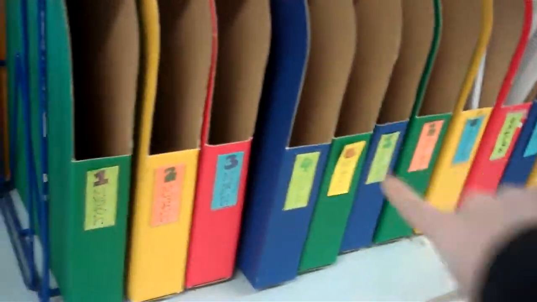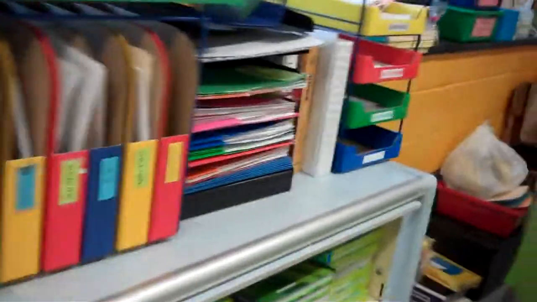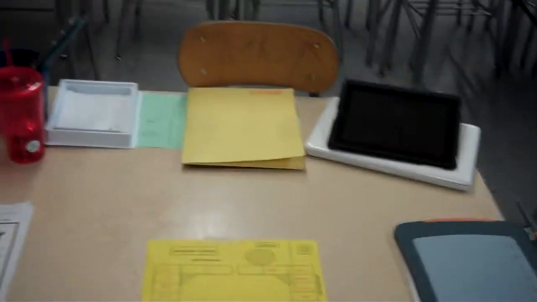And this is my area where I organize my information. I organize my information every day according to Monday, Tuesday, Wednesday, Thursday, Friday, so I can easily keep track of all my notes and exit tickets and guided practice, etc. I have one desk over here, and then I also have another desk over here. This is more of the things that I'm going to be doing today.